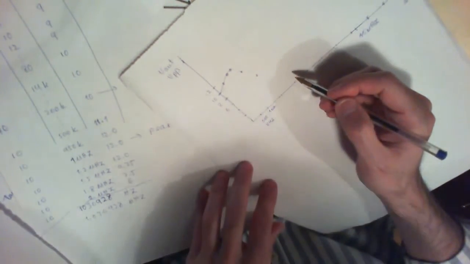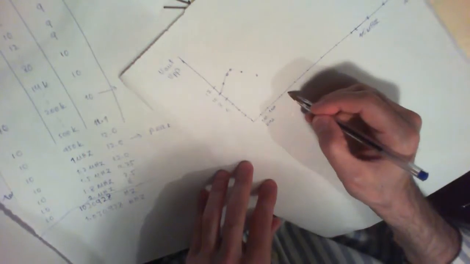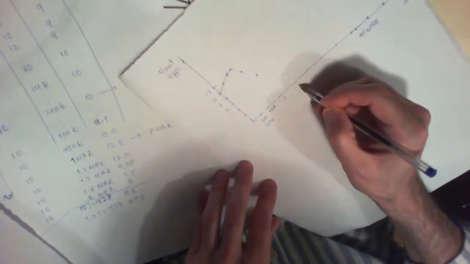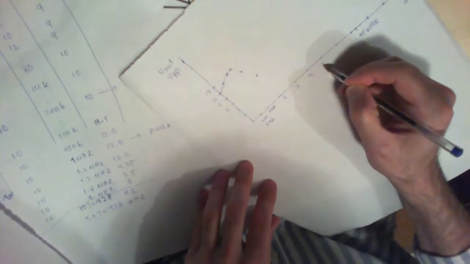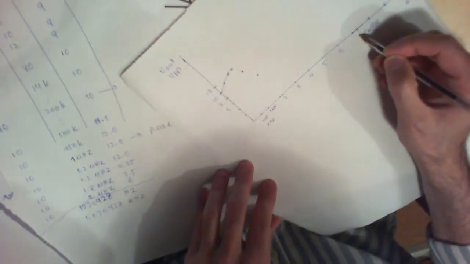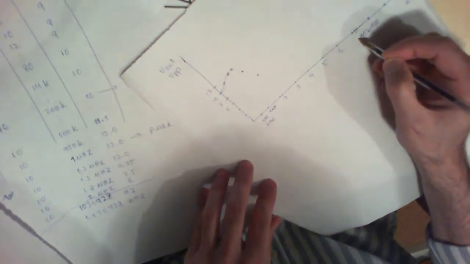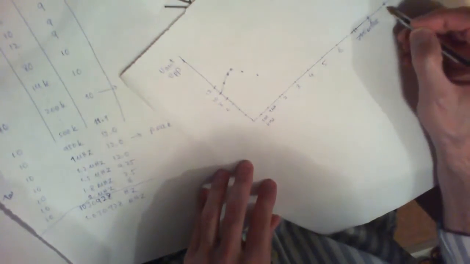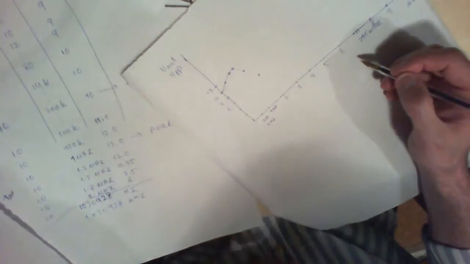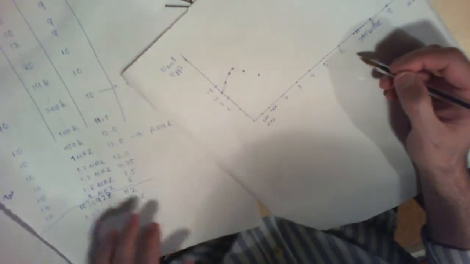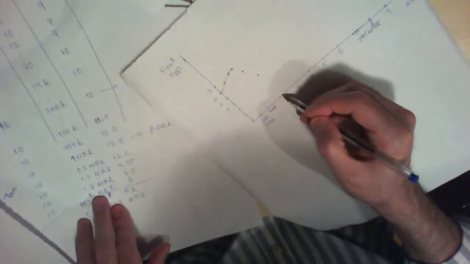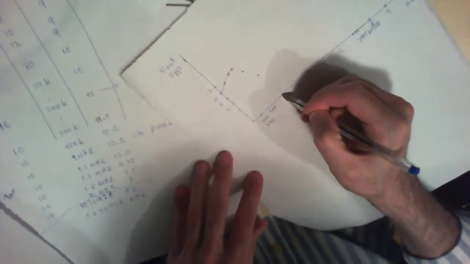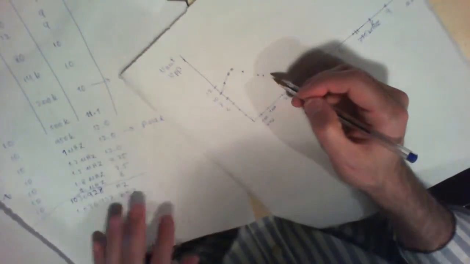At 2 megahertz I was at 6 volts, so this is 2, 1, 2, 3, 4, 5, 6, let's say this is 7 for example, 8, 9, 10. Okay, so at 2 megahertz I was at 6 volts, which is right here.